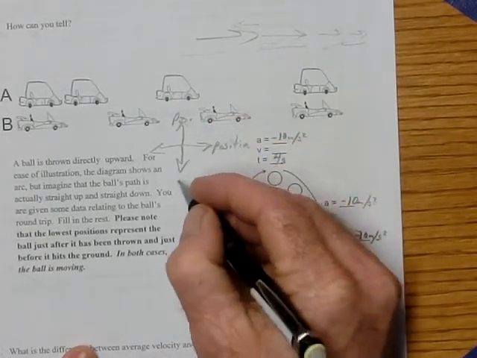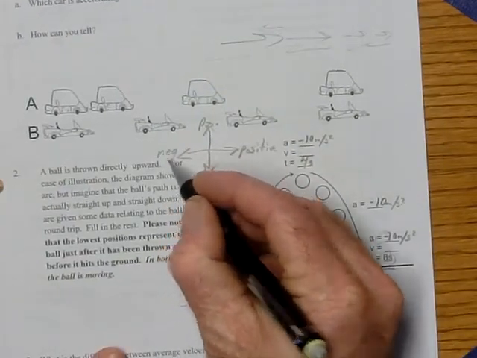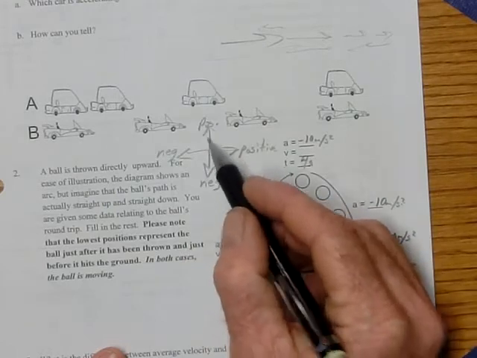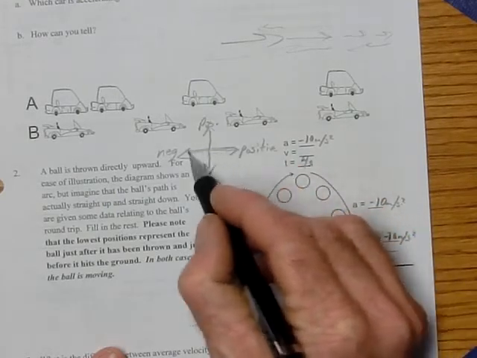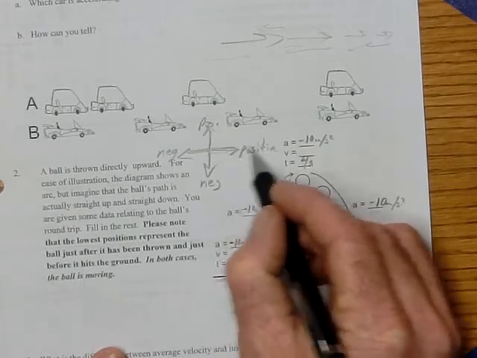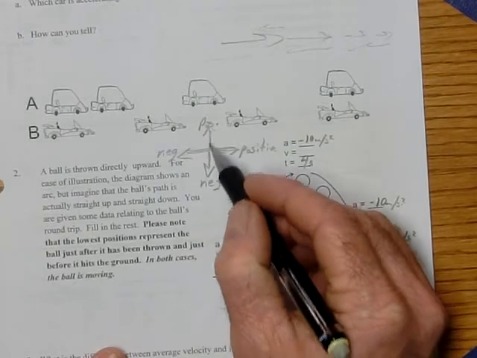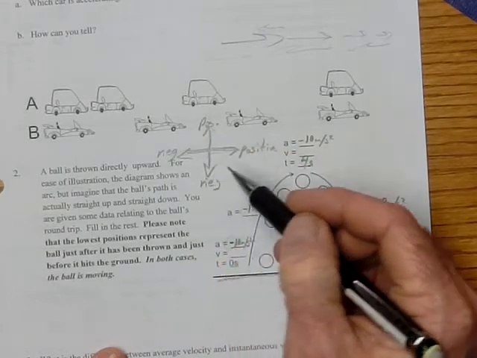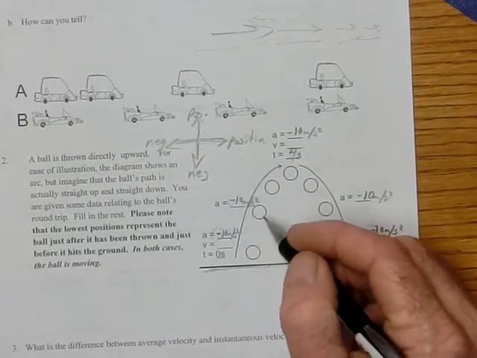If something's moving down, we call that negative movement. If something's moving to the left, we call that negative movement. If you're familiar with graphing, this side is the x-axis. Everything over here is positive. Those are positive values of x. These are negative values of x. On the y-axis, these are positive values, these are negative. So if you're comfortable with that in math, get comfortable with it in physics.